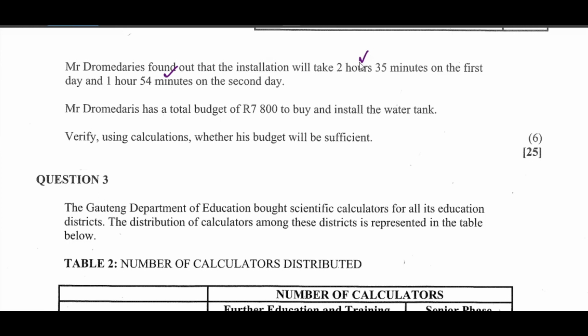Then the person has a total budget of 7,800 to buy and install the water tank. Verify using calculations whether his budget will be sufficient. Sufficient simply means, will it cover everything? Will the 7,800 be enough for the installation?